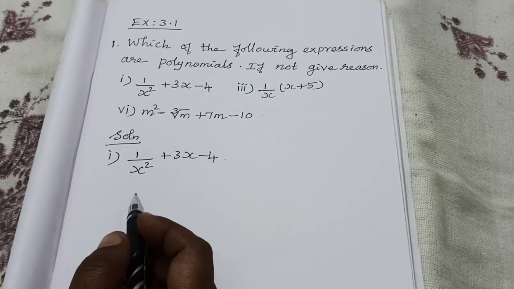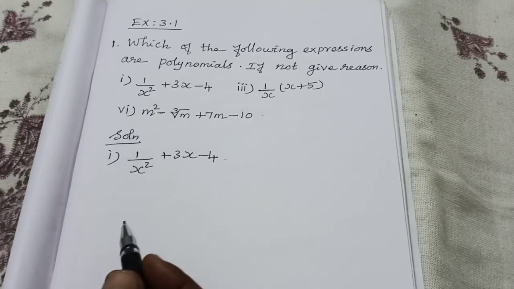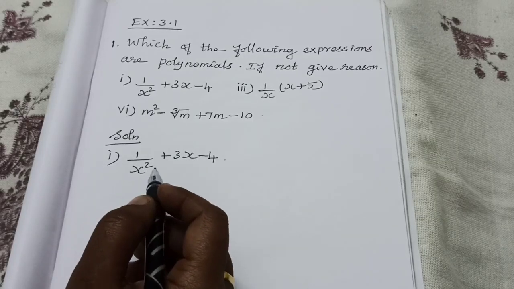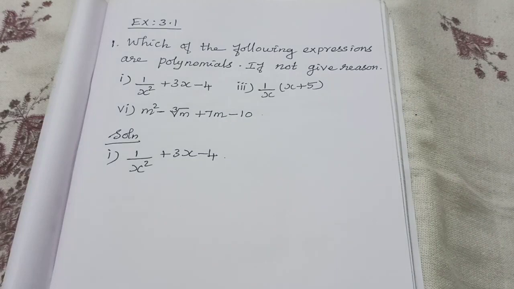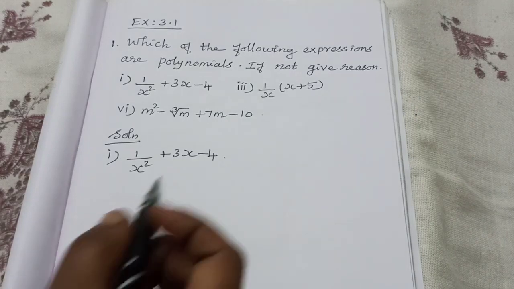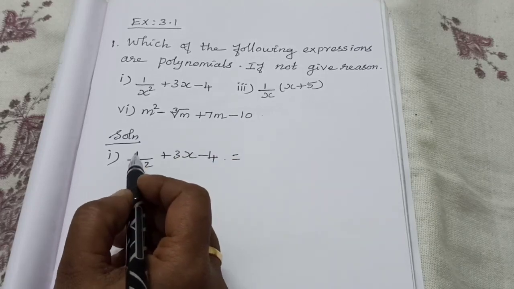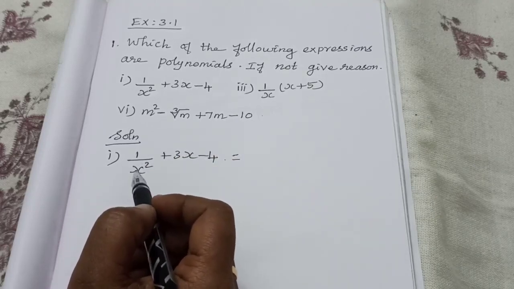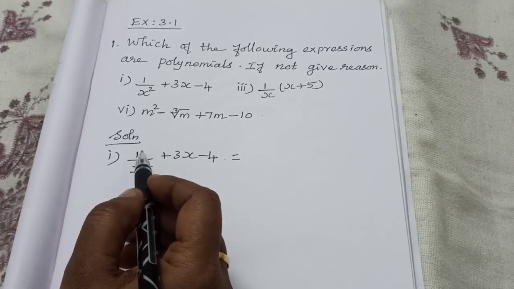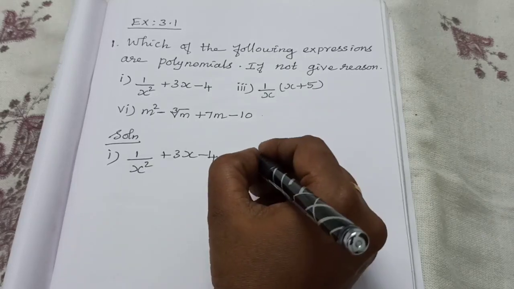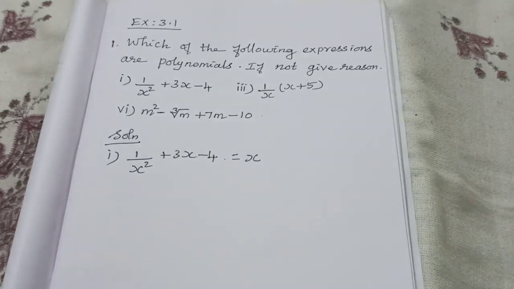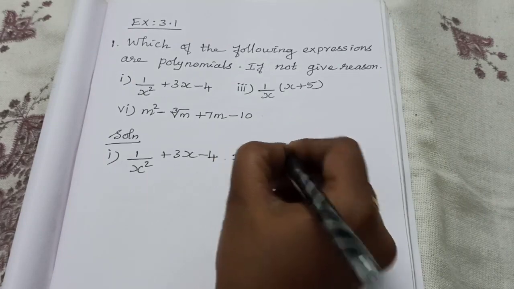Okay, this polynomial we have to write in the correct order. Then here 1 by x square is there. If you bring it in the numerator, how can we write? x power minus 2.